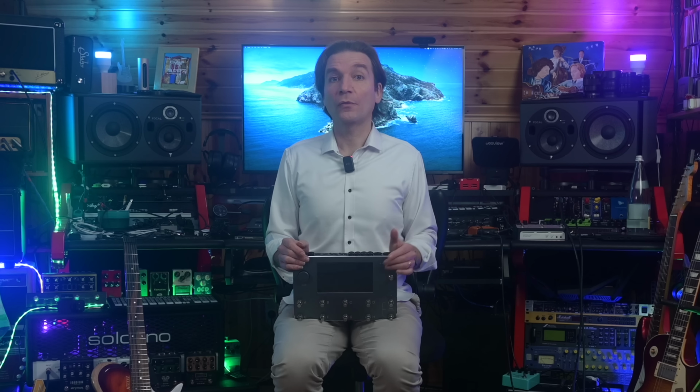Where with devices like the Boss GX100 or the new XMG400, you are around the 1 millisecond latency time almost always. For those of us who are sensible to latency, this could be a killer issue. If you want more info about latency, you can check out the video in the card above or description below.